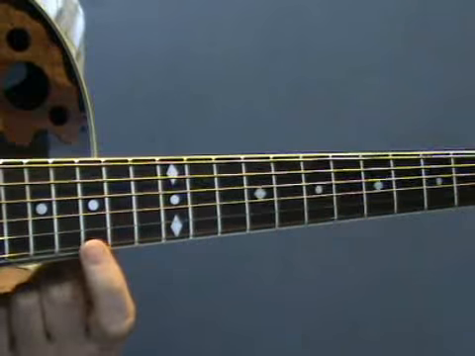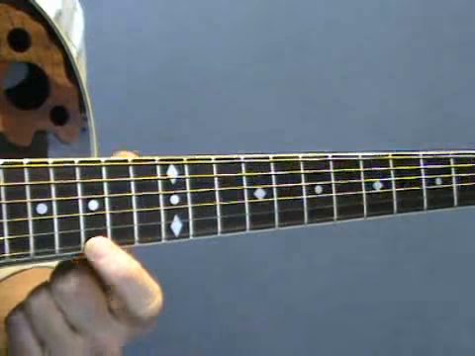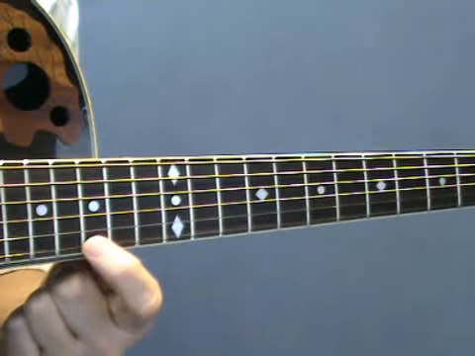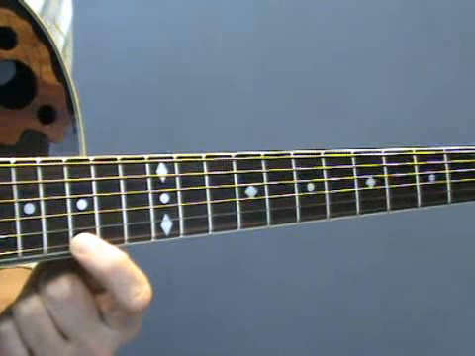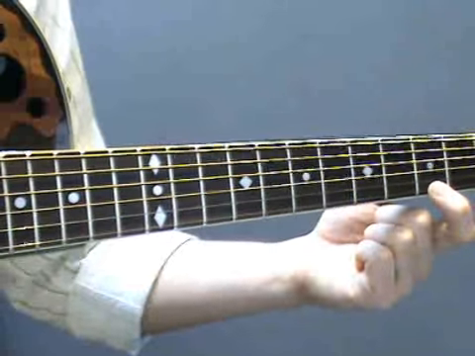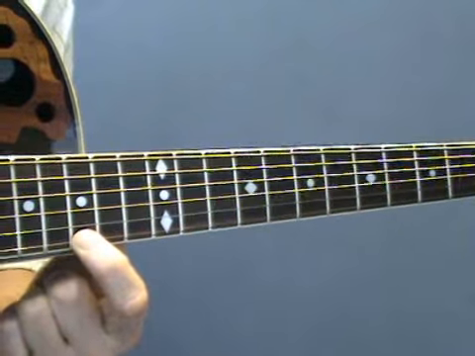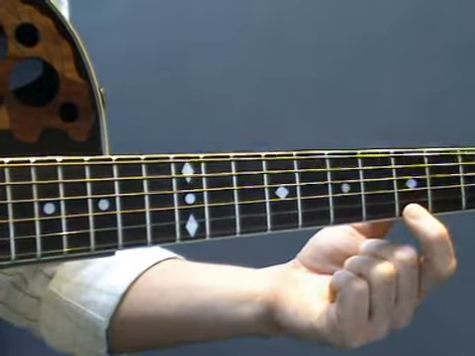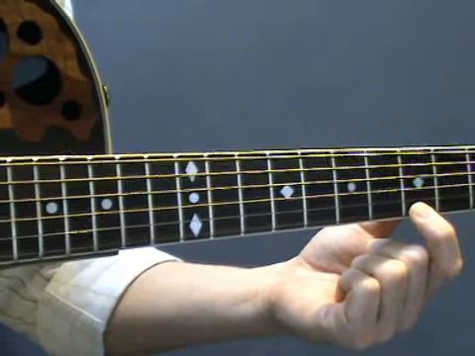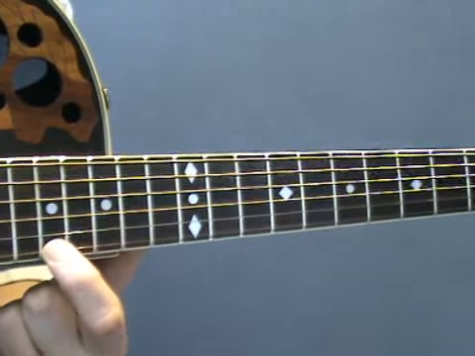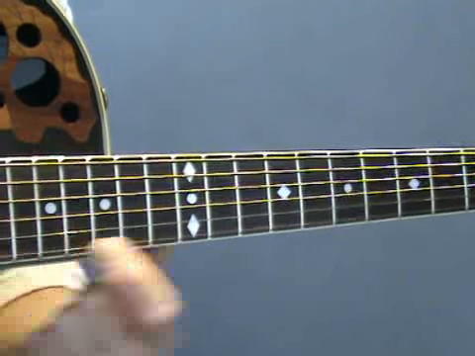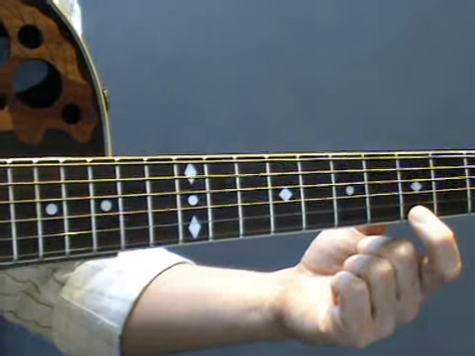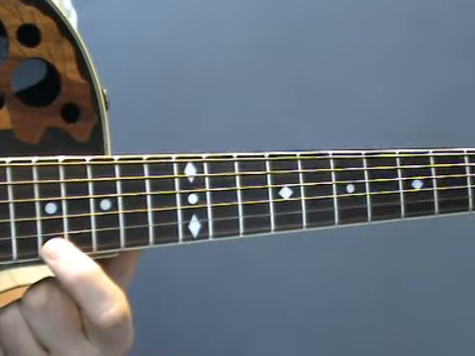Use that to identify the corresponding note at the 15th fret on the top string where the marker is. That's the note G also, one octave higher. And then you can use the 5th fret marker to identify the corresponding 17th fret marker, which is also the note A. A at the 5th, A at the 17th.